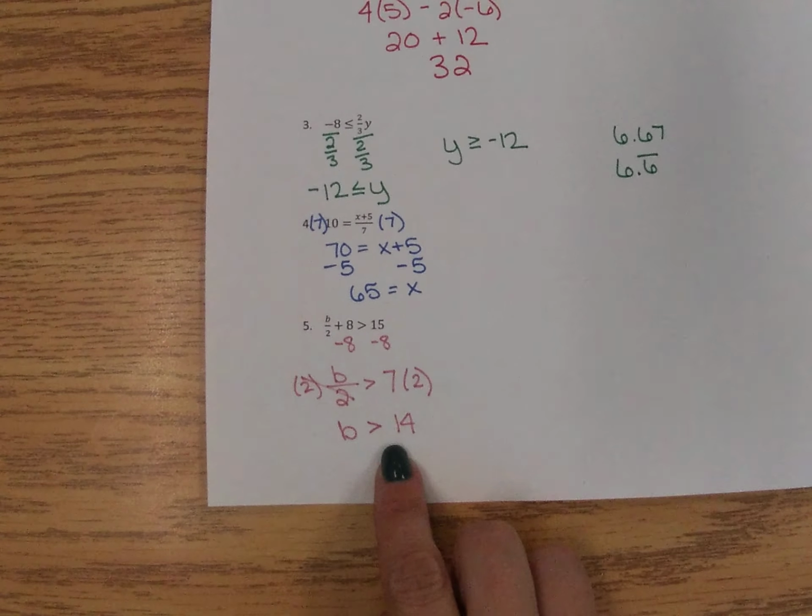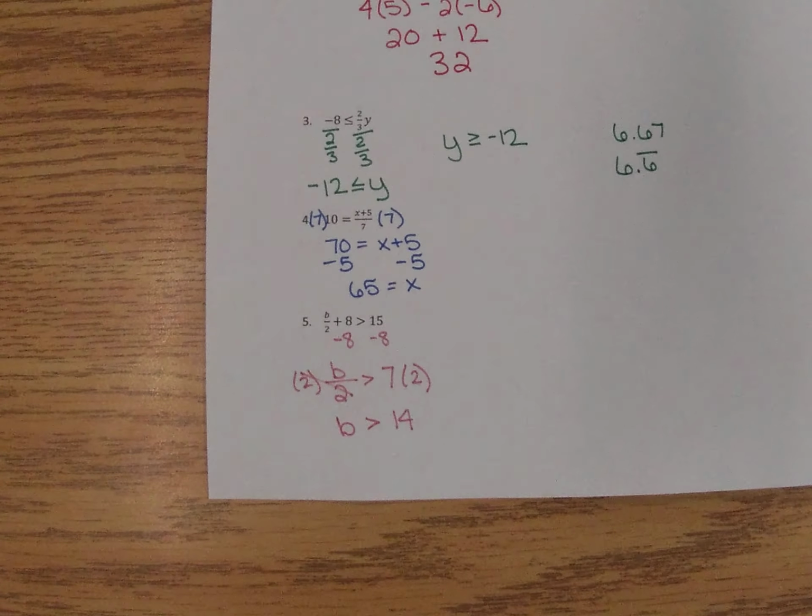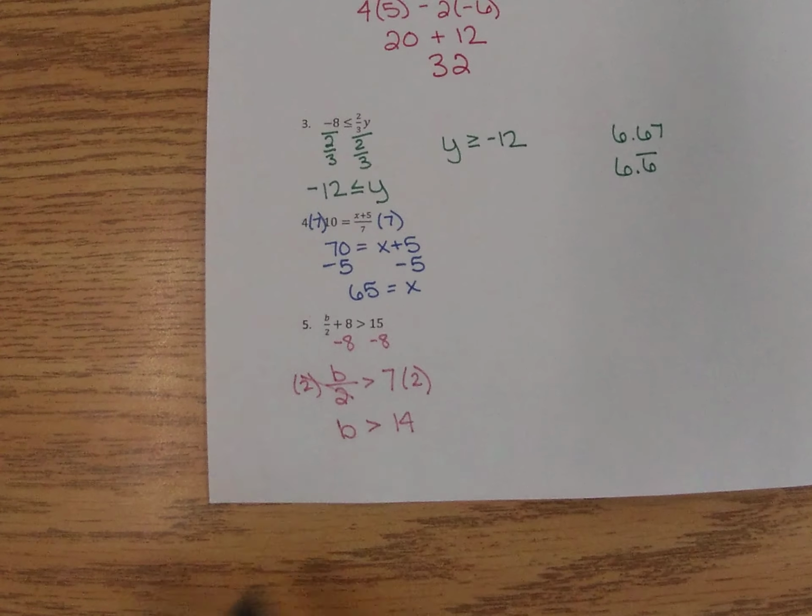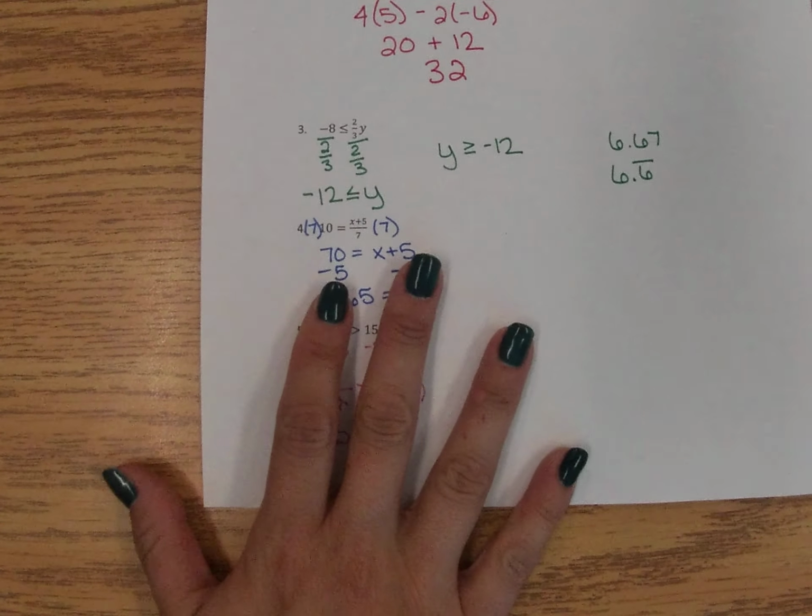That gives us 14. Multiplying by 2 is not a reason to flip the sign. So this is going to be B is greater than 14. Oh, next page. Sorry, I thought it would be back.